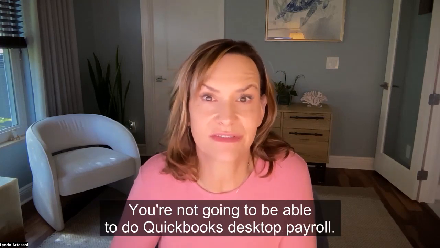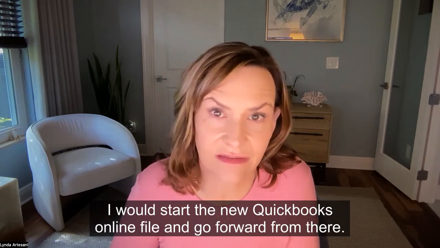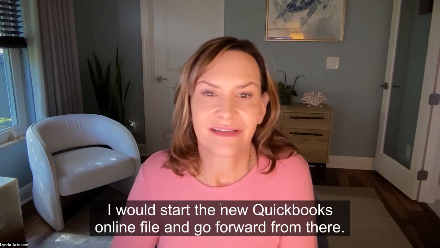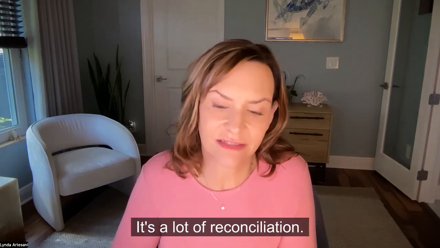For desktop, same thing. You're not going to be able to do QuickBooks Desktop payroll. I guess you could, but you wouldn't do that. I would start the new QuickBooks Online file and go forward from there. That's pretty much the best practices. It's a lot of reconciliation.